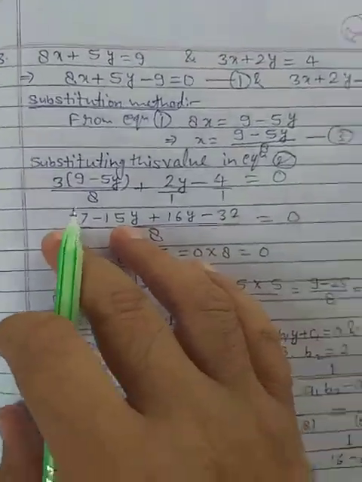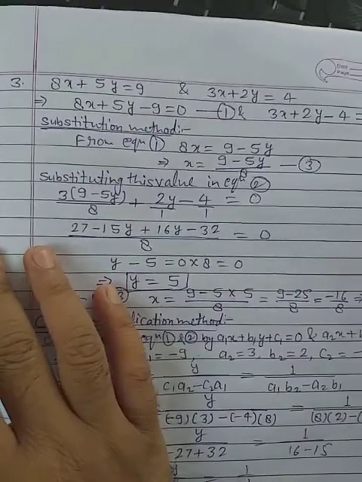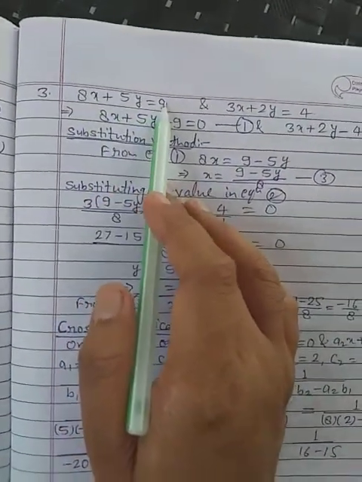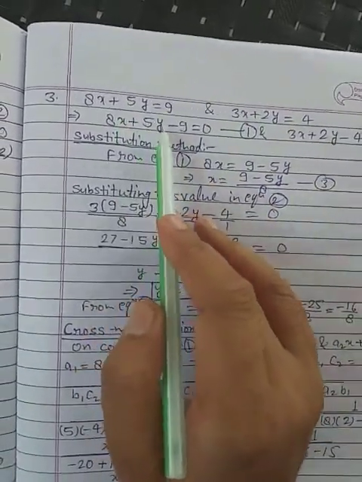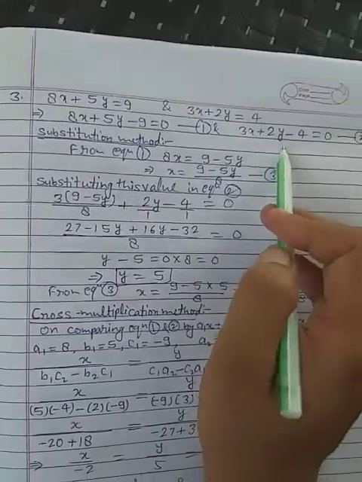The question is: solve the following pair of linear equations by the substitution and cross multiplication method. There are two equations given, we have to solve by both ways. So the first equation is this one, the second is this. We convert them into standard form, 9 transferred to LHS. Same here, 4 transferred to LHS.